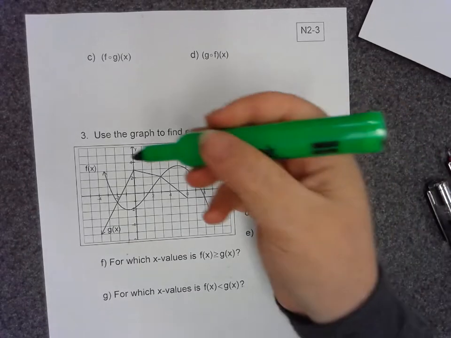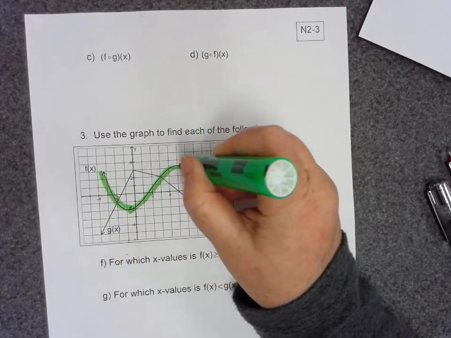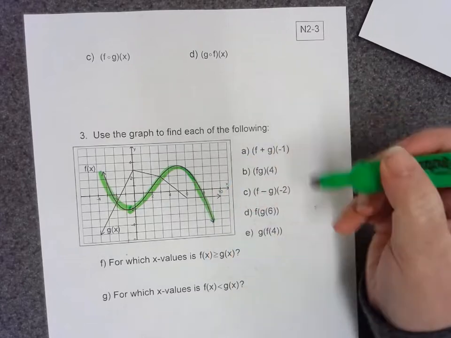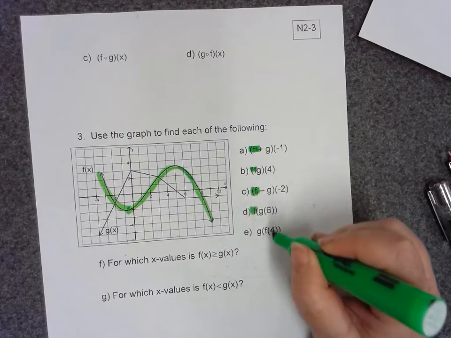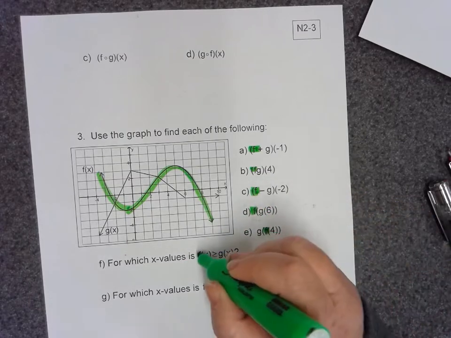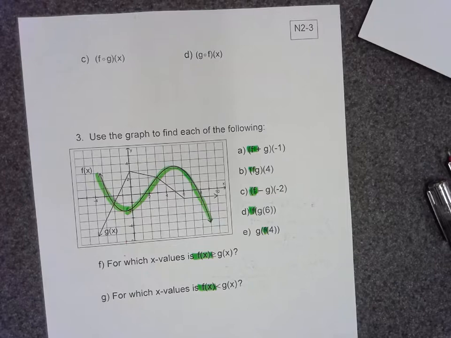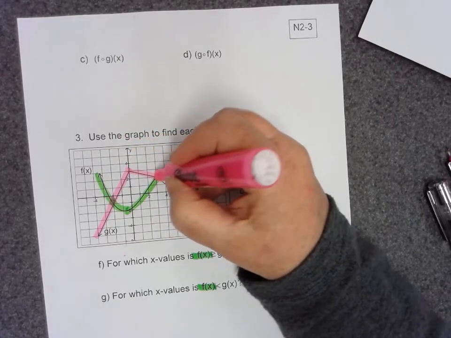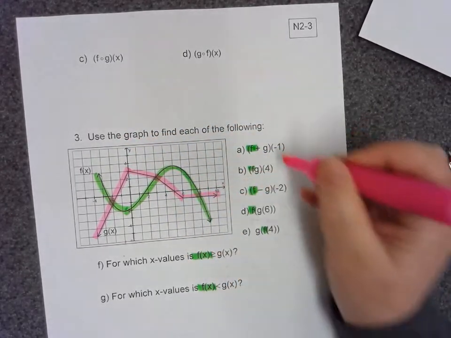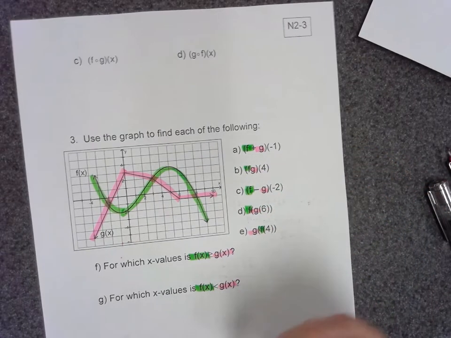I'm going to pick one that is going to be F. This is my F of X. I'm just going to pick green. Okay, and everywhere I see F of X, I'm going to mark it. So I've marked everything in green, and G of X, let's do that in pink. G, G, G, G, G, and G, and G. Okay.